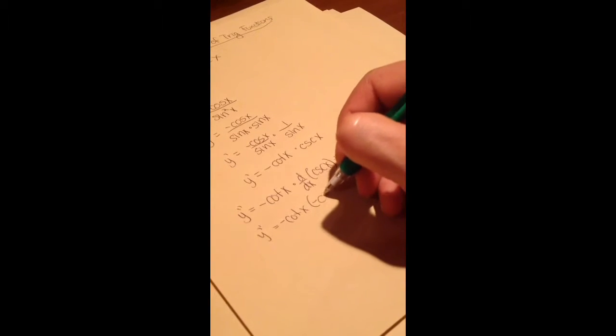Okay, from our proofs from earlier, we know that that's negative cosecant x cotangent x plus your cosecant of x times negative cotangent of x is going to be negative cosecant, so negative negative is going to make it cosecant squared of x.